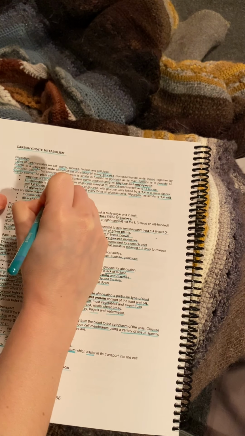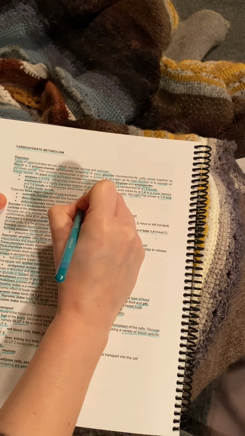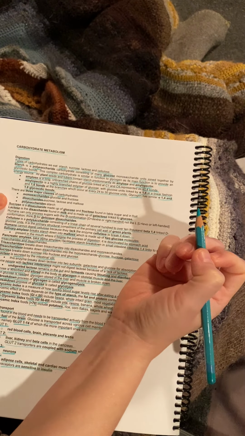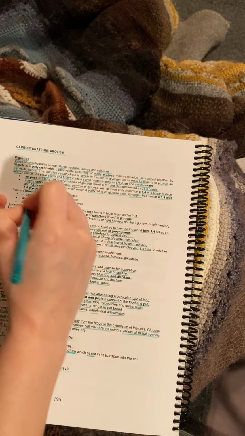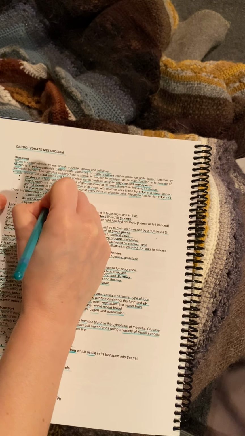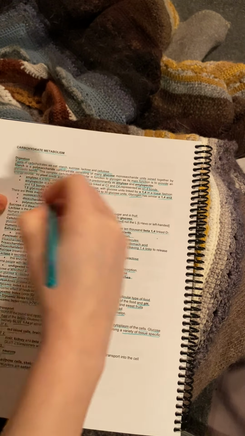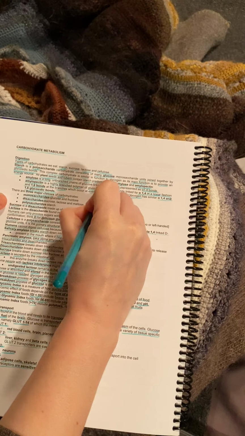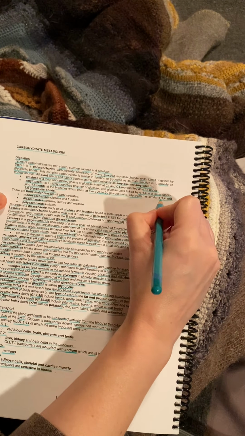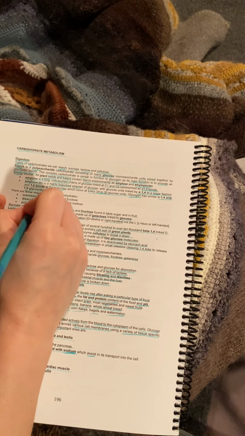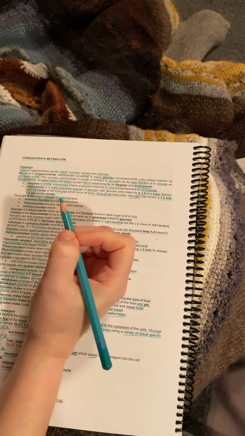Amylopectin is a highly branched polymer of glucose, with glucose units linked by alpha-1,4 in a linear fashion, and alpha-1,6 at the branches, which occur every 24 to 30 glucose units. Glycogen has similar alpha-1,4 and alpha-1,6 glycosidic bonds.